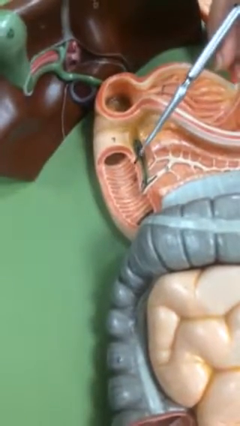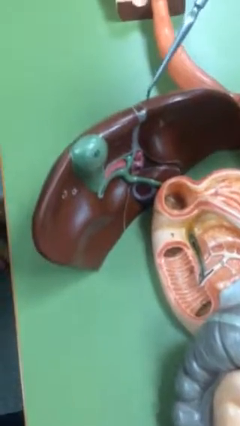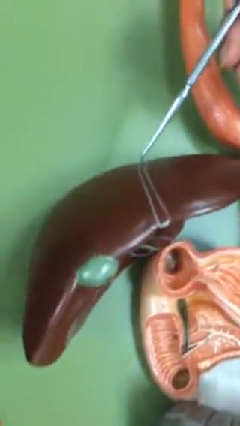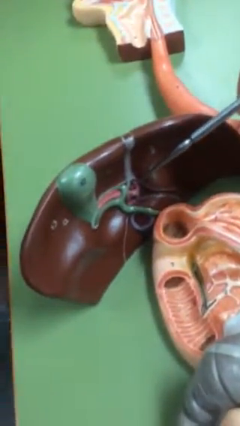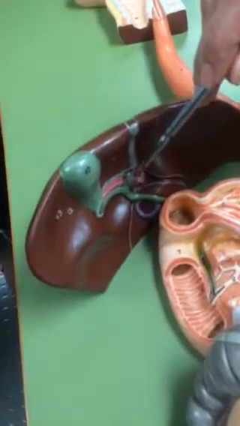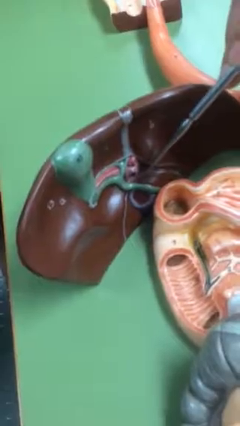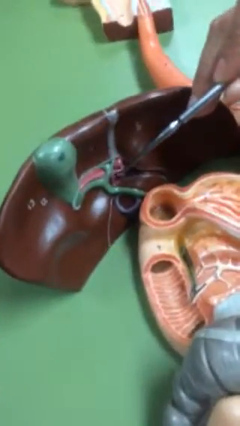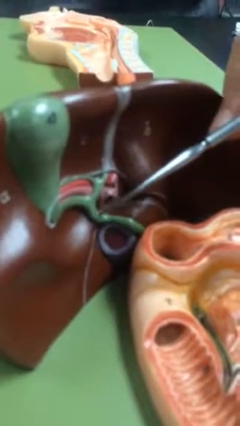If we want to look at the liver, the liver has a right lobe and a left lobe. The two lobes on the anterior surface are divided by the falciform ligament. On the inferior surface, we have a round ligament. This area where you see the portal vein is called the porta hepatis. That's right, porta hepatis. There are three things in the porta hepatis: the portal vein, the hepatic artery, and then the bile duct.